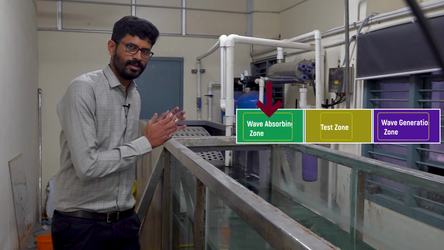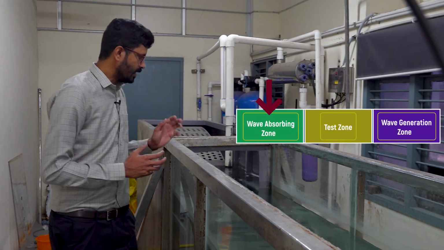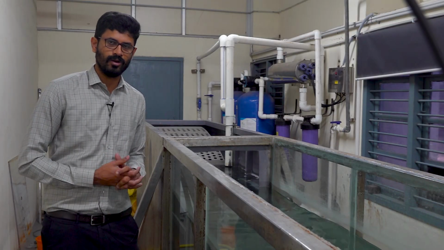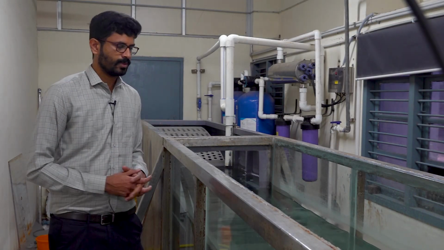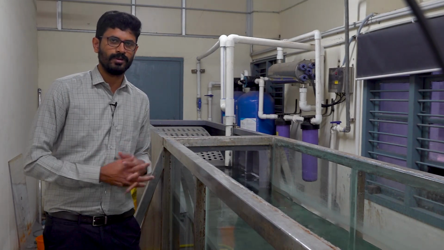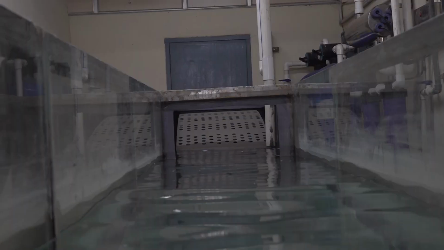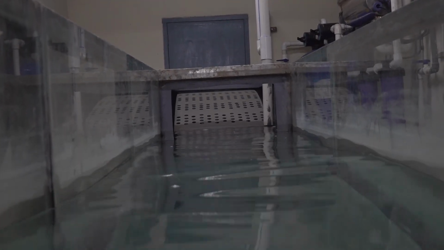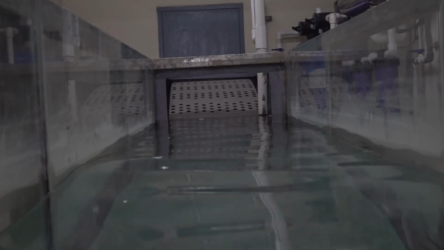We are presently standing in the wave absorbing zone. Passive absorbers are presently used here, but the recent developments are with active absorption. The advantage with passive absorption is that no power is required for absorbing the wave, and if you leave it for some time, the waves get settled. Whereas in the case of active absorption, the paddle also moves out of phase with the waves that are coming, and because of which the suppression of waves happens quickly.